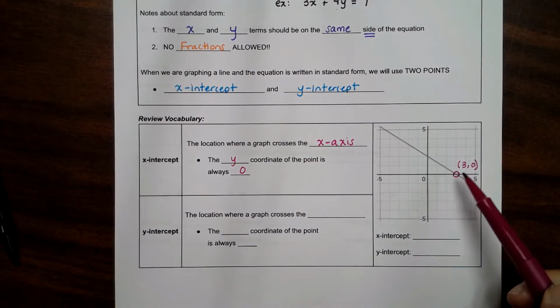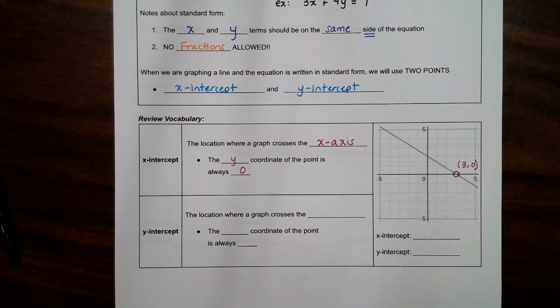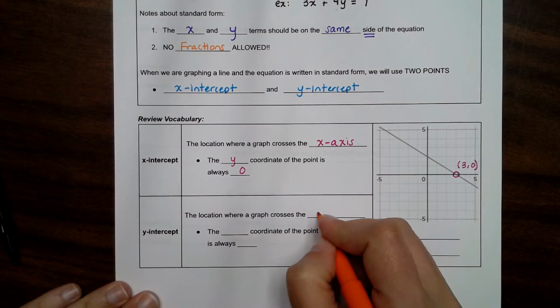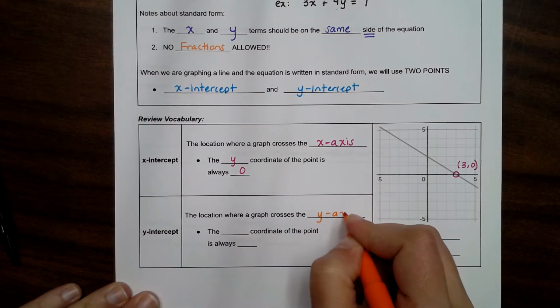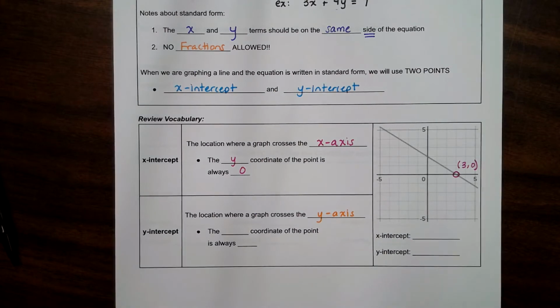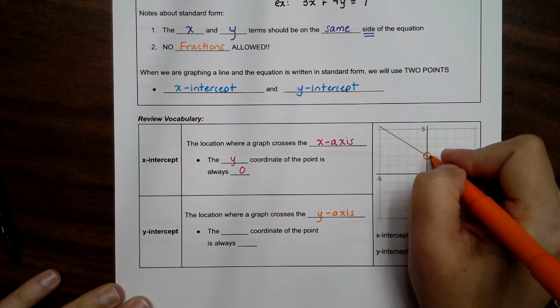So you'll notice in this ordered pair, the x is the number 3 and the y is a 0. The y-intercept of a graph is the place where the graph crosses the y-axis. Now we use the y-intercept many times to make the graph of a line. In this graph, it would be right here.